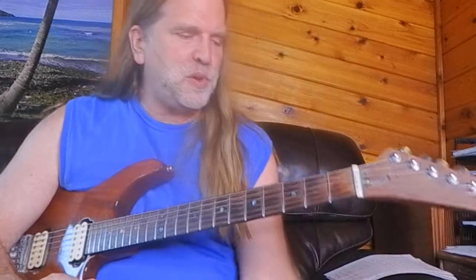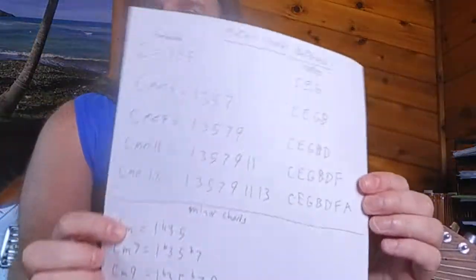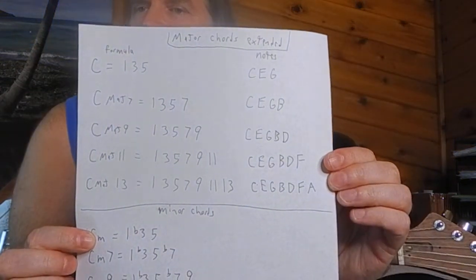So the next one we're going to do is minor. Well, we already talked about the difference between a major and minor triad is just you flat the third.